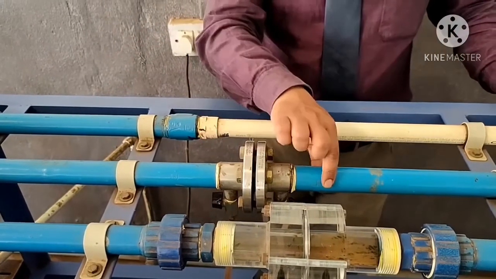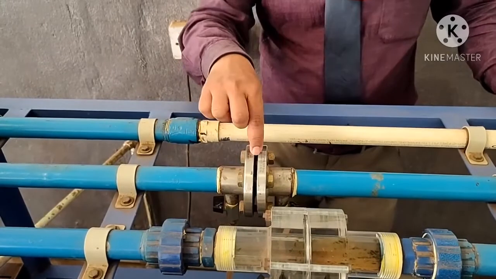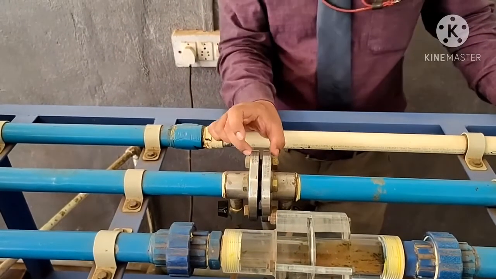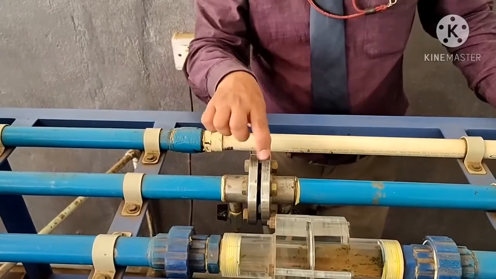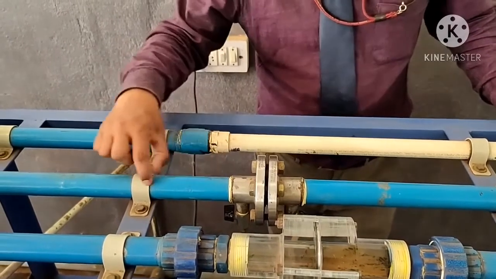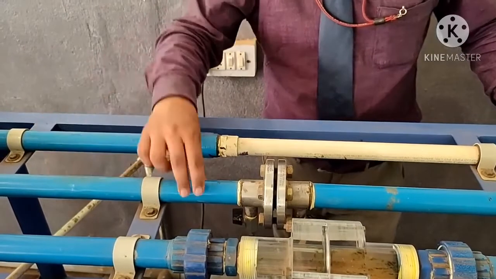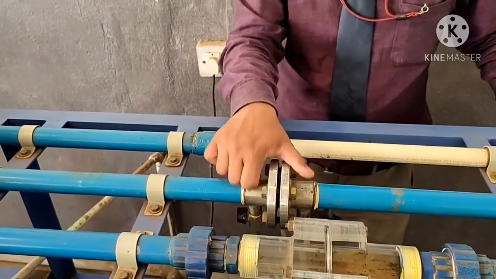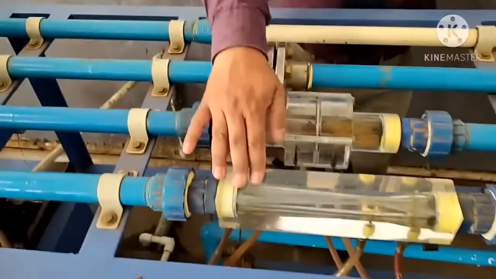Whenever the fluid is flowing through this, there is an obstruction given to it, and that obstruction is very small. After that obstruction, the fluid will flow again in the same diameter of the pipe. So Orifice meters have a lower coefficient of discharge with respect to the Venturi meter.